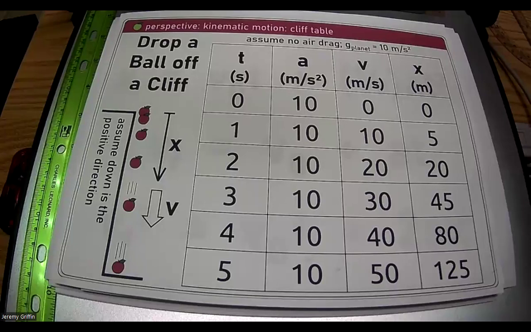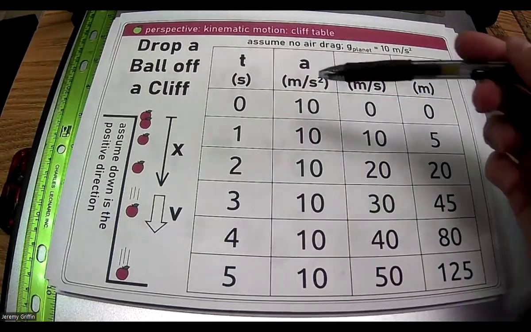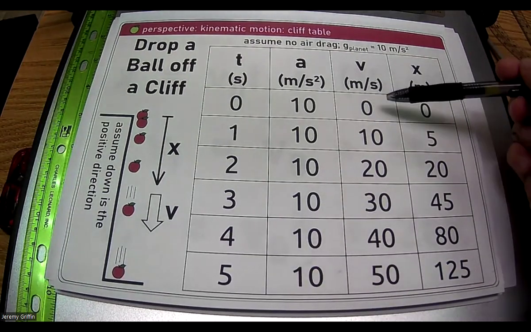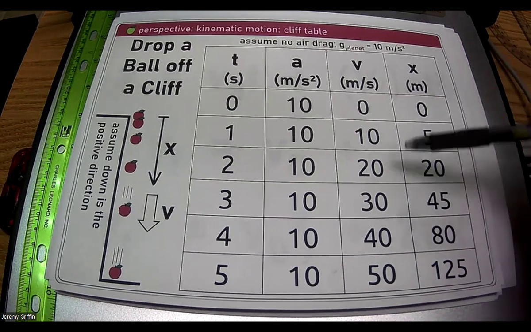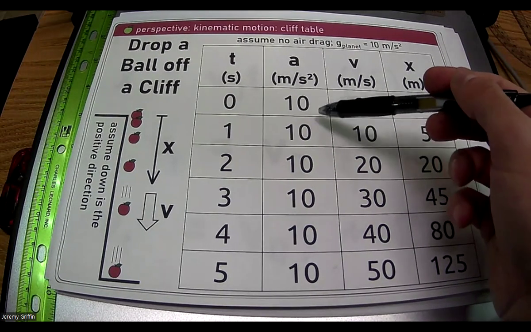Okay. Let's look at an object falling freely. Hey, drop a ball off a cliff, right? As time's ticking along, what's changing? Is the velocity increasing? Yeah, velocity is increasing, picking up 10, 20, 30, 40, 50 meters per second. It's picking up 10 meters per second every second, right? Which means that acceleration is constant.